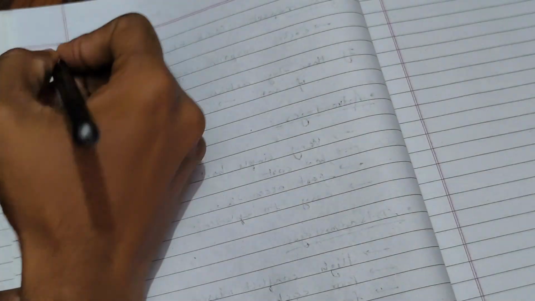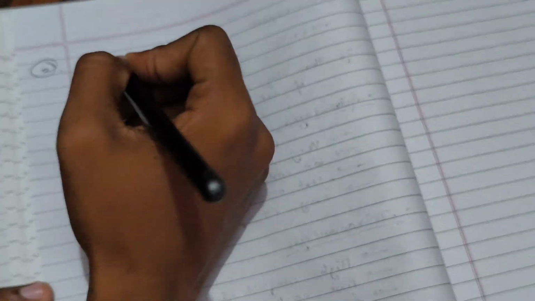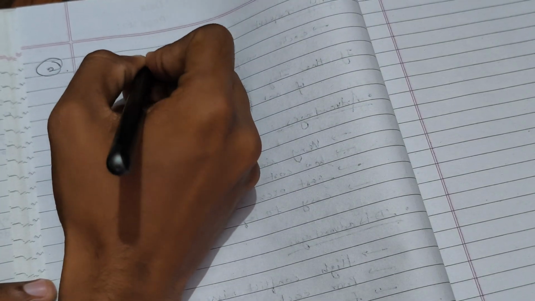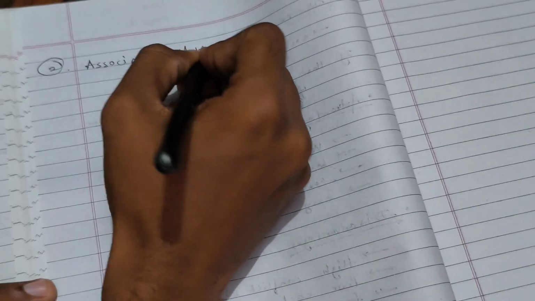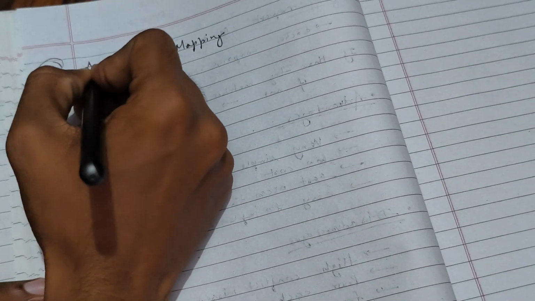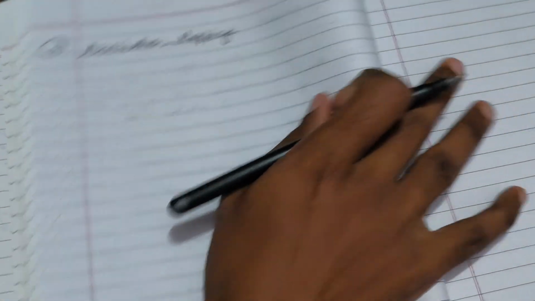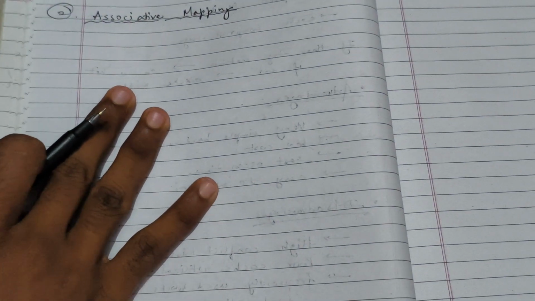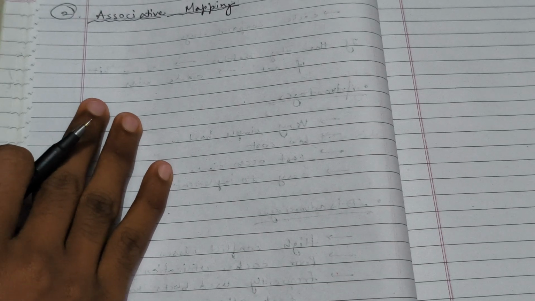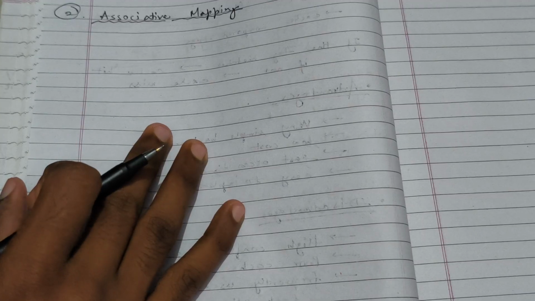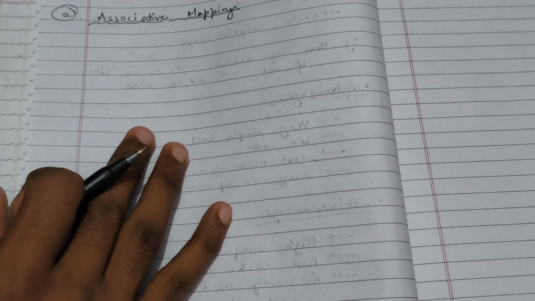Right, so the next mapping technique in the list is associative mapping. We will try to understand associative mapping in detail here. This mapping technique is often called among the most flexible mapping techniques, and here is why.